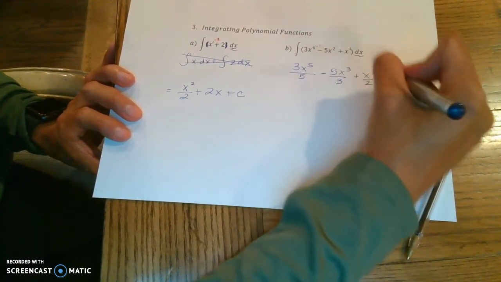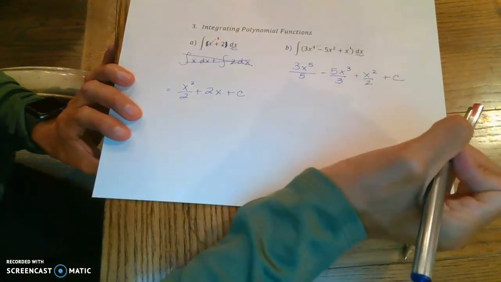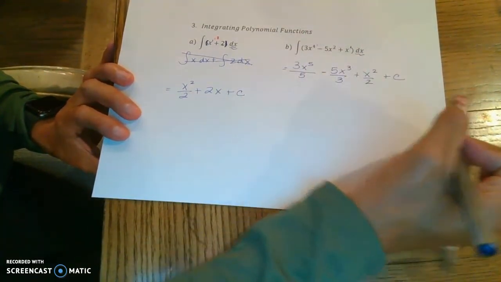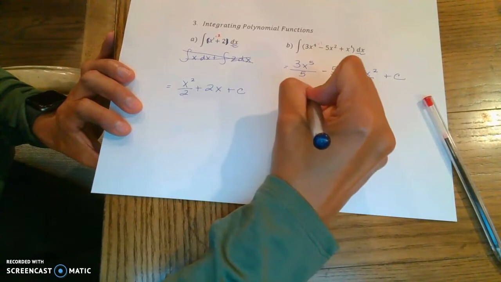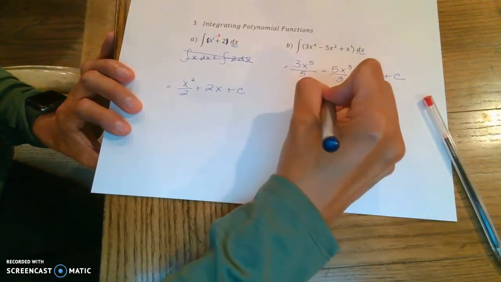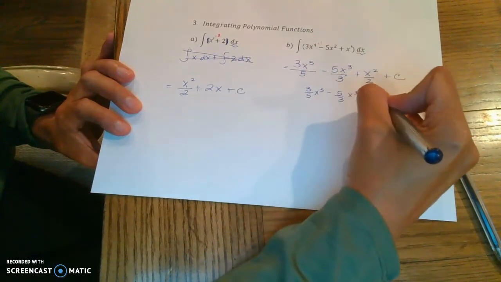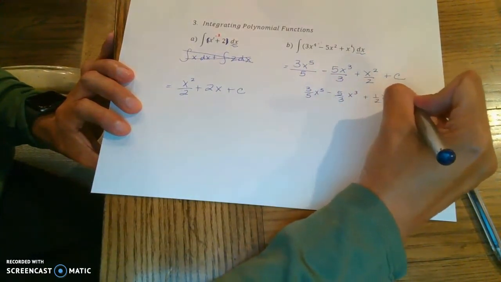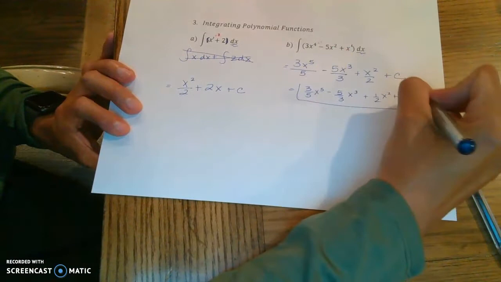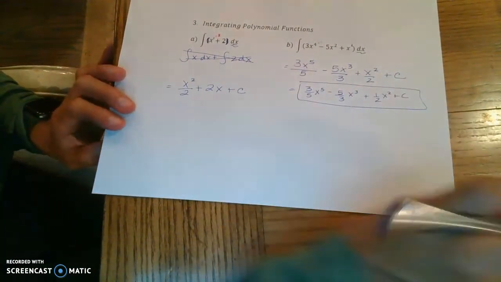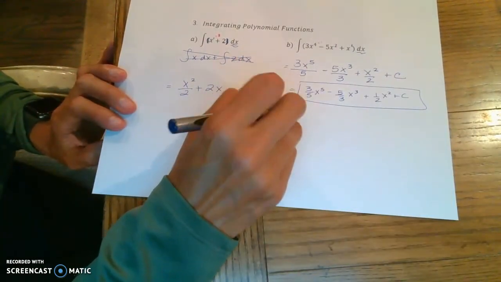The dx is my clue to not forget about that plus c. So that's your answer. You could also rewrite this as 3/5 x to the 5th minus 5/3 x cubed plus 1/2 x squared plus c. That is something you want to take into consideration, that you know that this is equivalent.